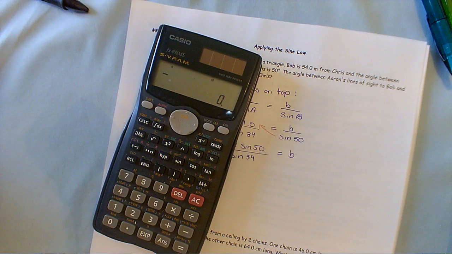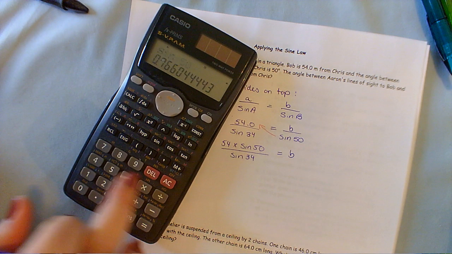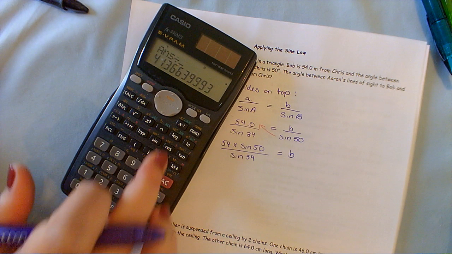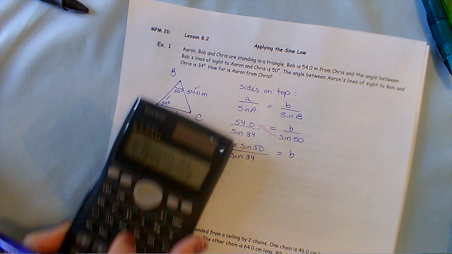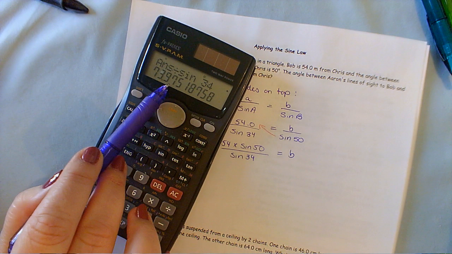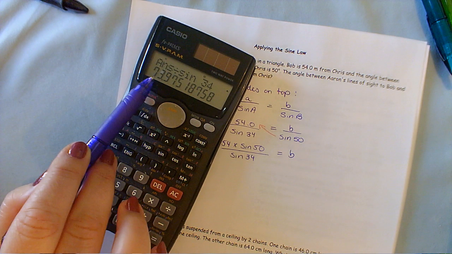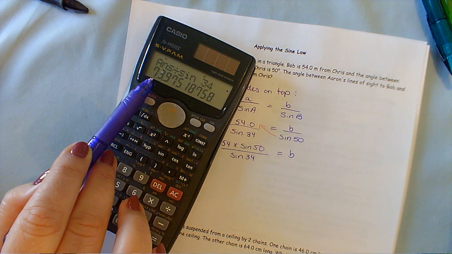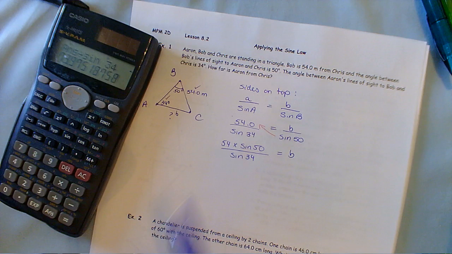Calculator, degrees mode, check. Sine 50, I do the hard part first, then I go times 54 equals divided by sine 34 equals 73. Did it tell us? No, it didn't say how many decimal places, so one decimal place. So that 7 is going to cause that 9 to round up to a 10. So that's going to become a 0, and the 1's going to carry to the next level, which turns a 3 into a 4. So 74.0.